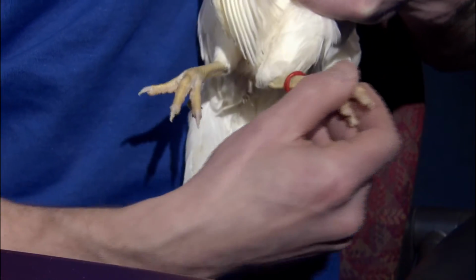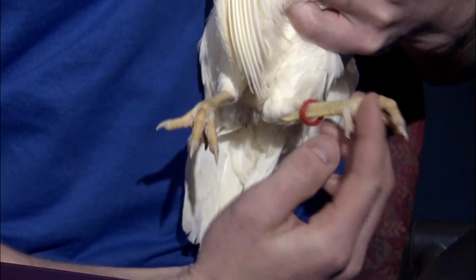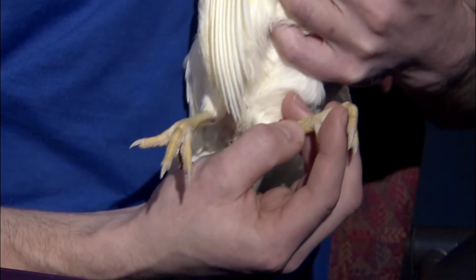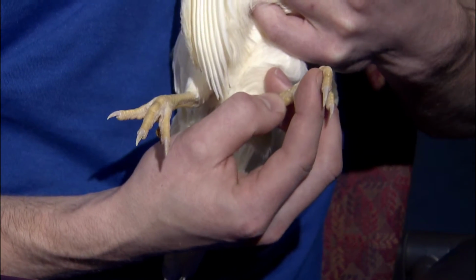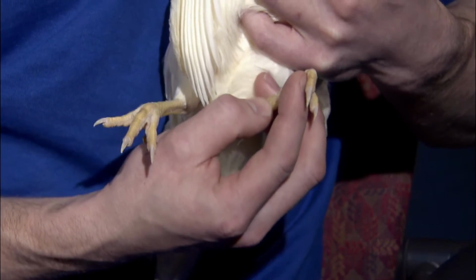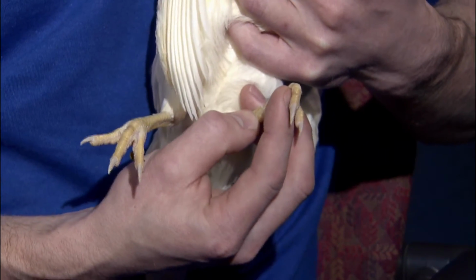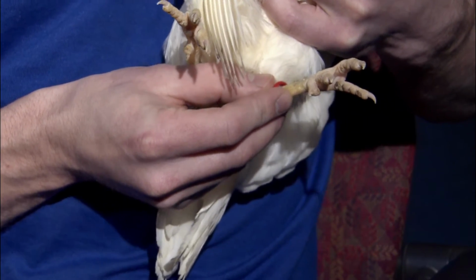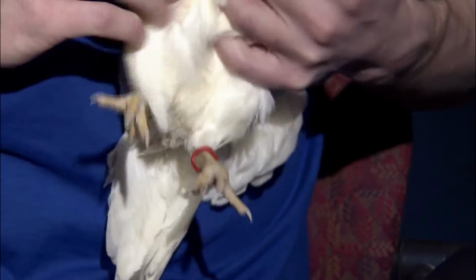Another component of the legs and shanks that you might want to talk about, and it's hard to see in this bird, is the spur, which is a small protrusion from the inside part of the shank or the leg. In males, this is quite a bit larger than in females. But small things like that should be noted.